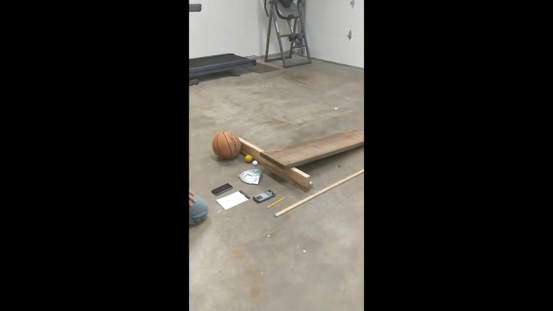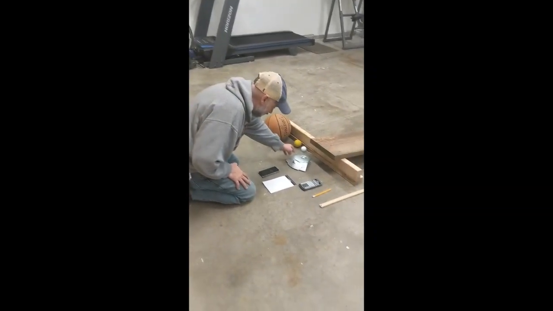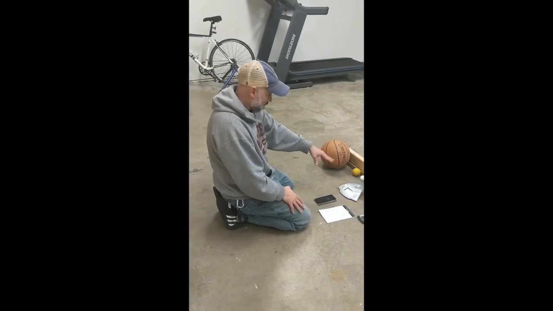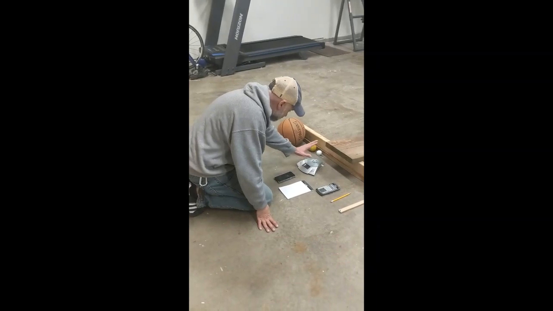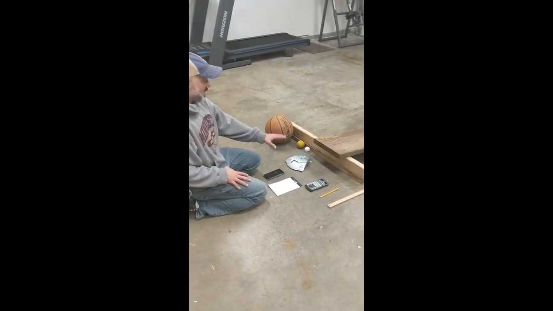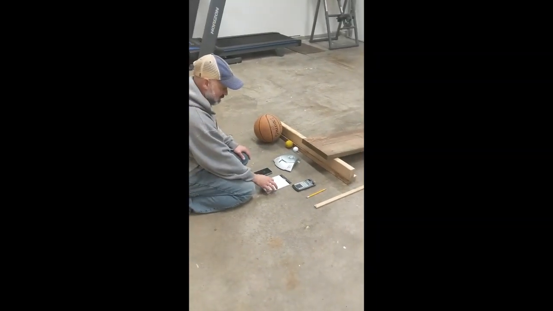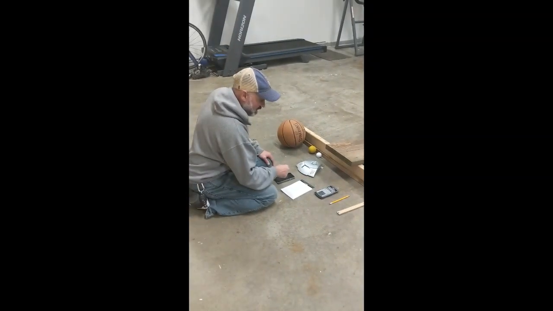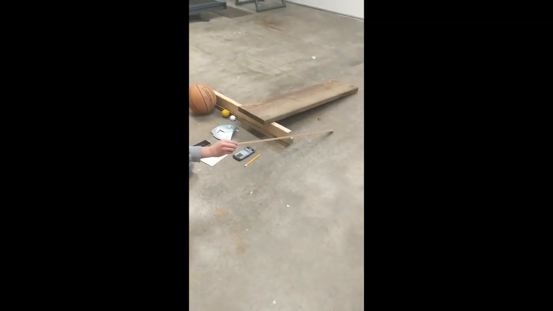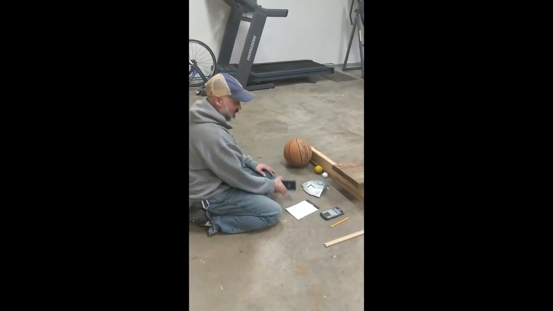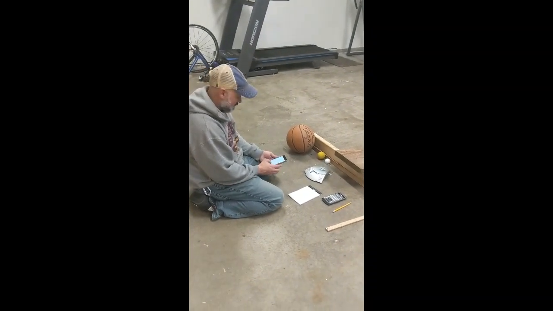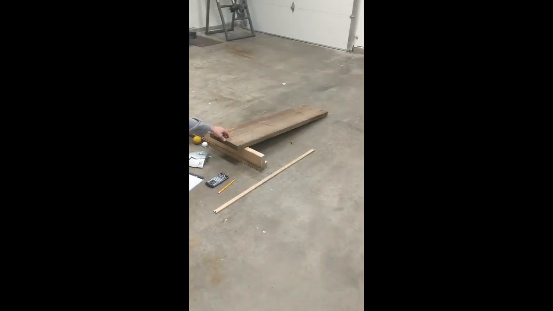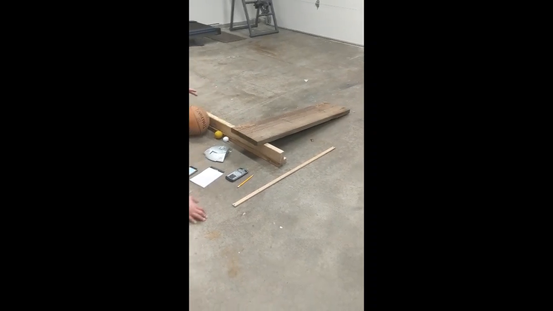So what else do you need? Well, we need a scale to measure the mass of the materials, and then you need a piece of paper, a calculator, a pencil, and a meter stick, and then I'm going to use the phone as a timer. I also made a ramp out of, I didn't make it, I found it in my backyard because I was working on another project.